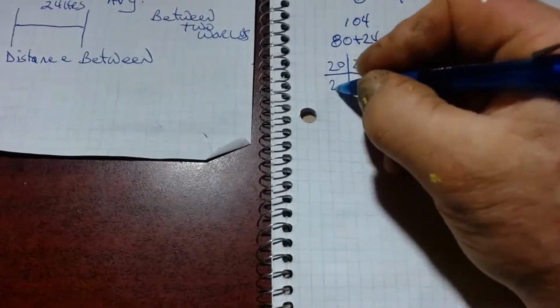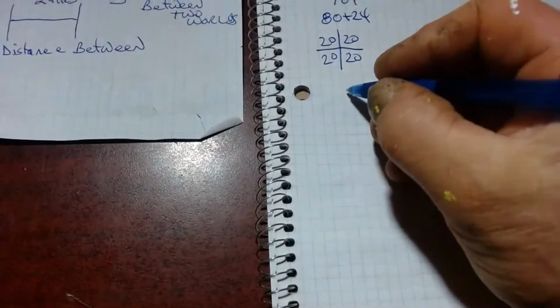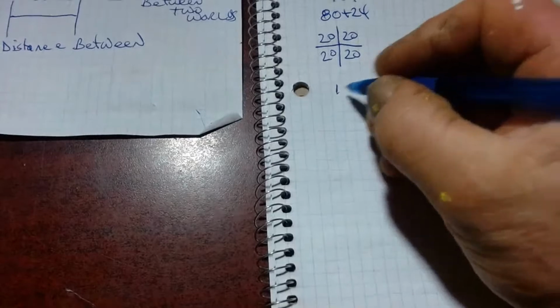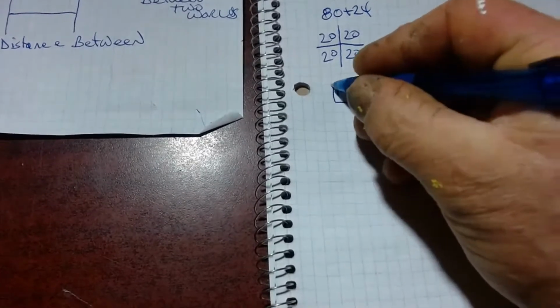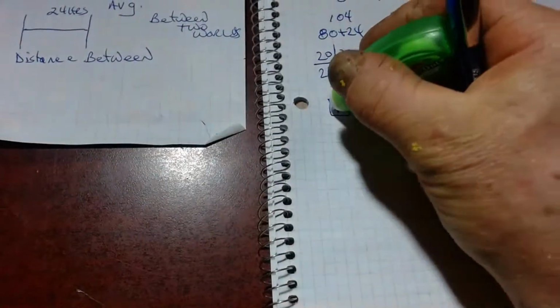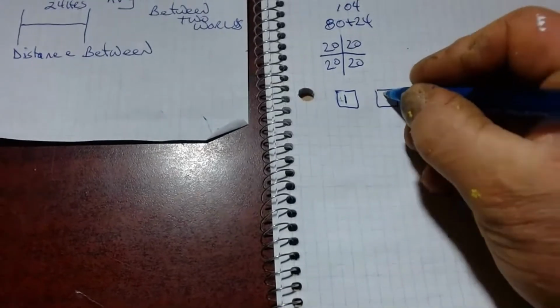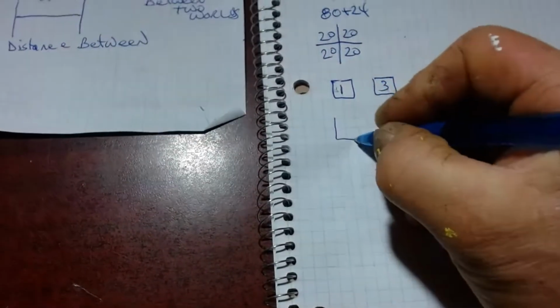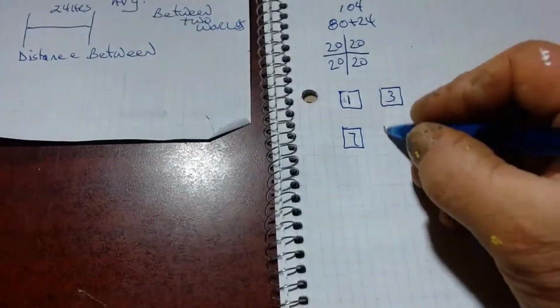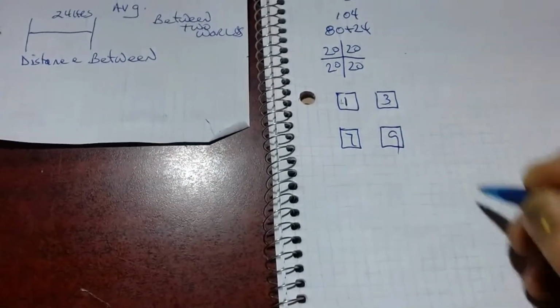20, 20, 20, 20. I'm not really sure which way the 20 goes, because the 20 might be, let's say 1, is the 21, 3, 7, and 9.